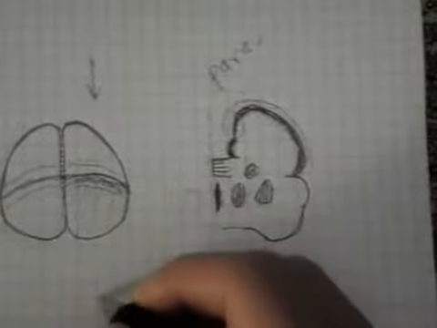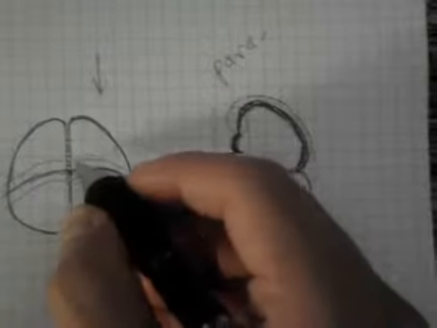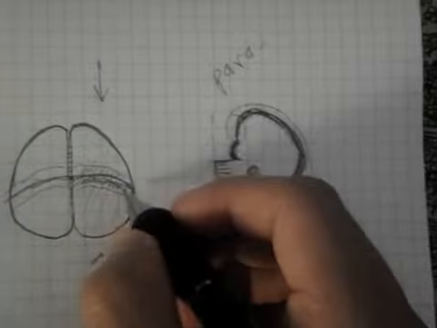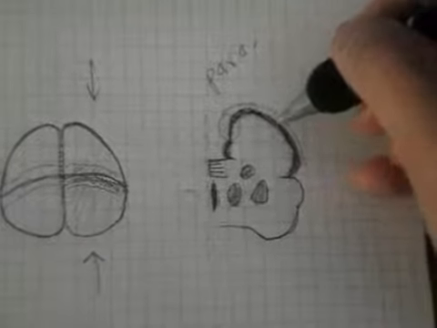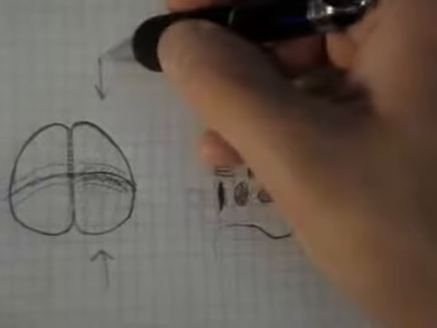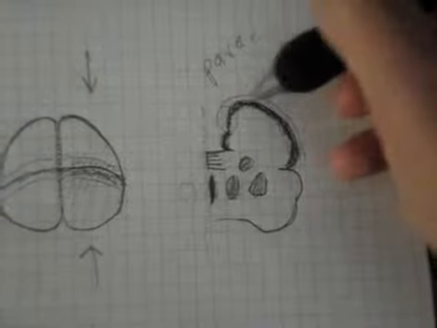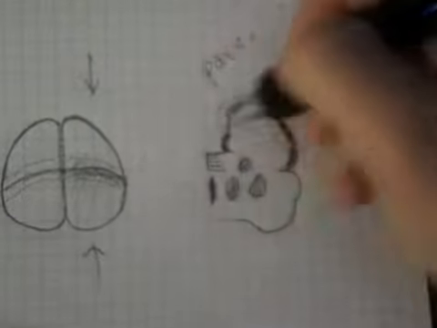If we were looking at it from the back, after we've cut it like this, cut it in half with a coronal section, and looked at it from the back, we would see the precentral gyrus. Then this would be the cingulate gyrus, paracentral lobule, precentral gyrus. But because I said we're looking at it from the front, this is not the precentral gyrus, this is the postcentral gyrus. It's this one here. So I hope you understand.